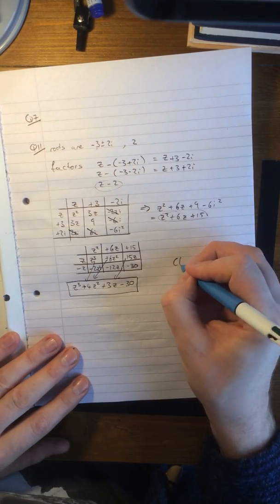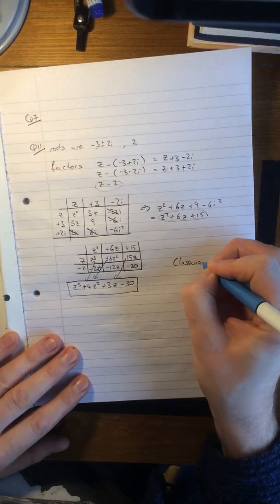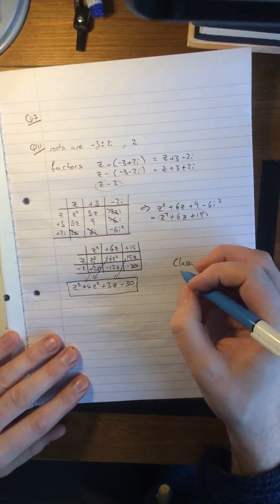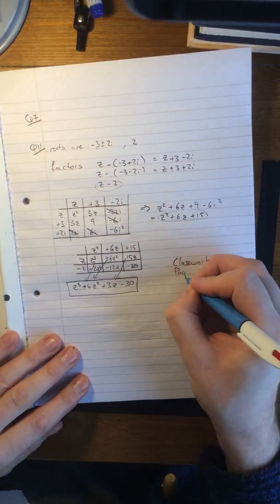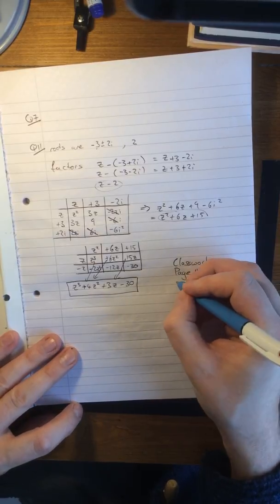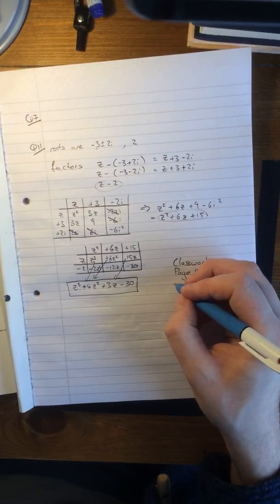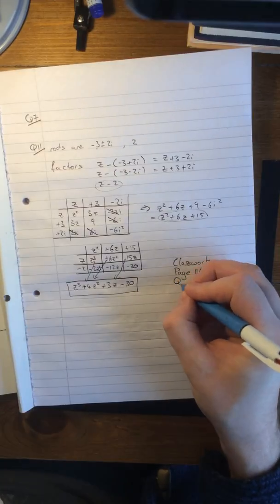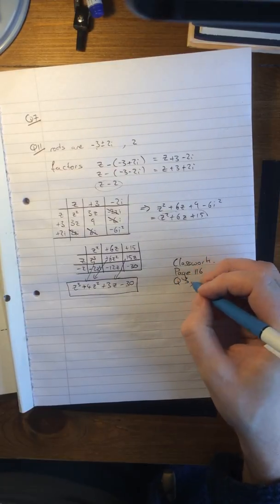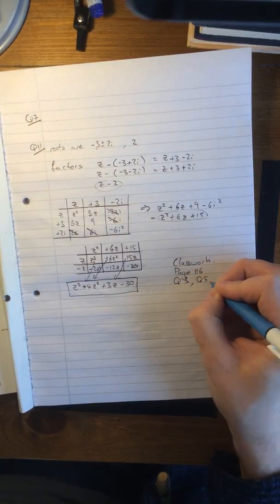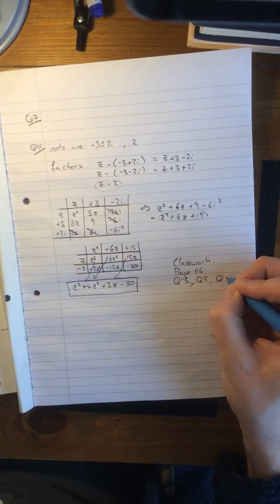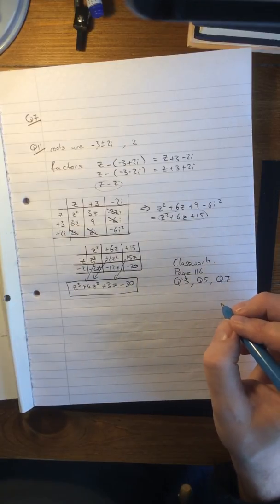Okay, well, for classwork tomorrow on page 116, can we do, please, question 3, I'm going to ask you to finish it off. Question 5, question 7 we looked at, but I'm going to ask you to do in class tomorrow.